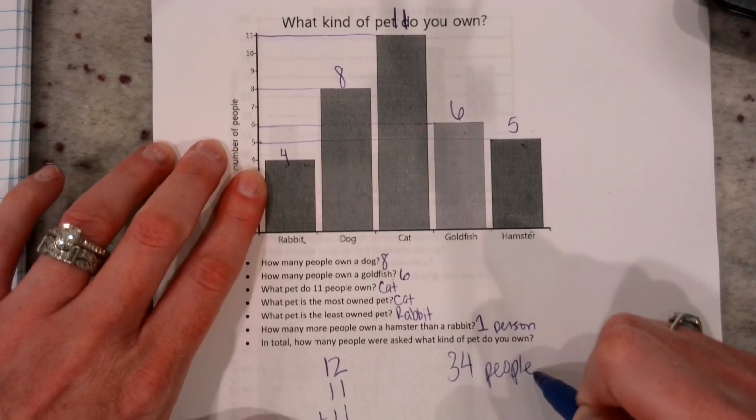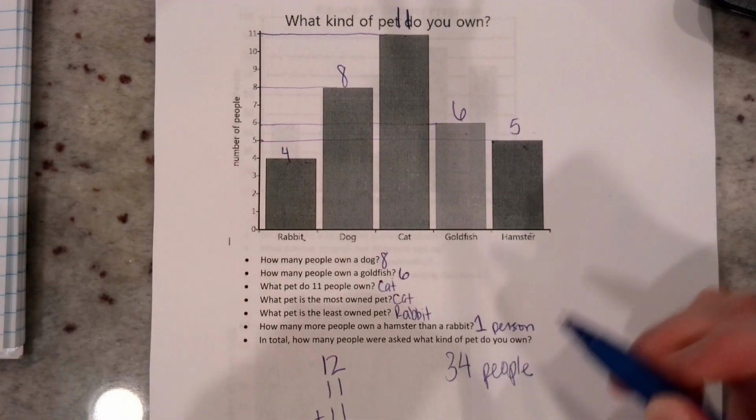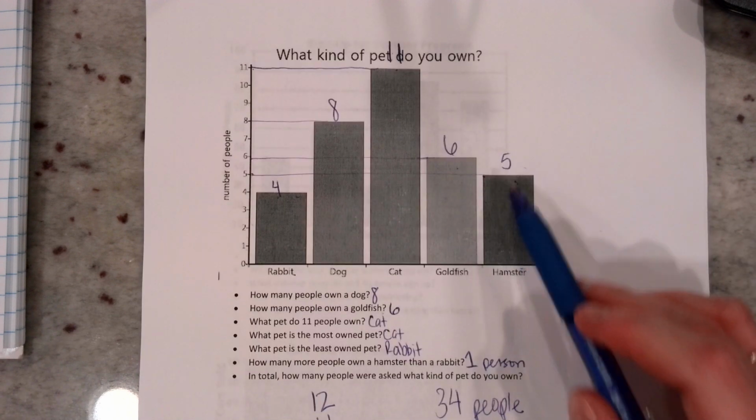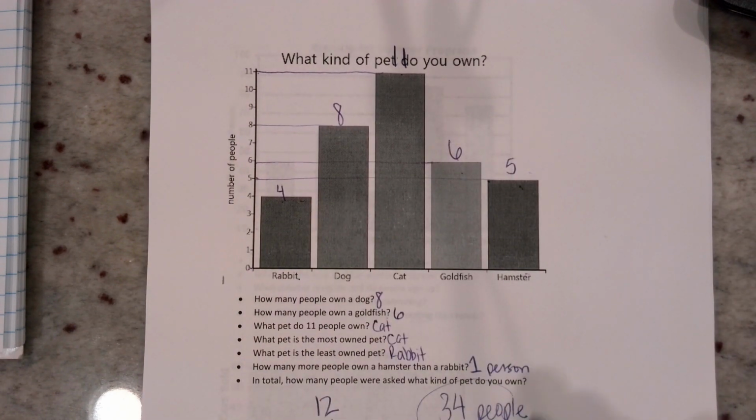Just like you did with the dot plot, you counted all the dots on the dot plot. Here, you can just add up all your totals to see how many total people were surveyed.